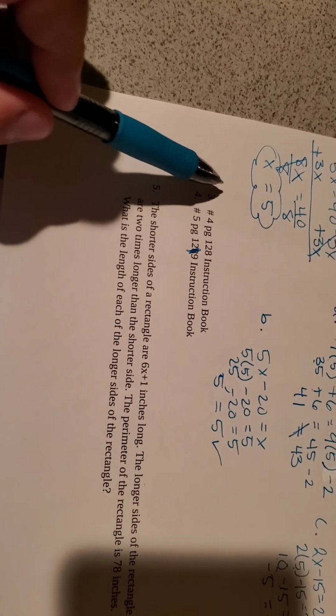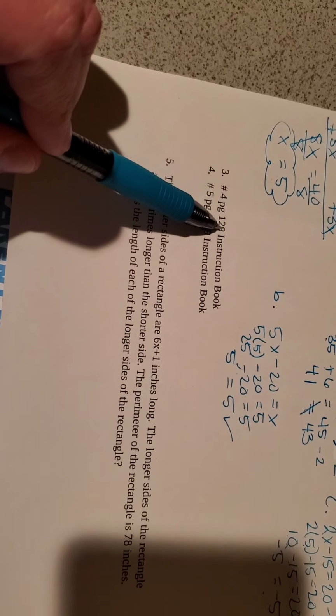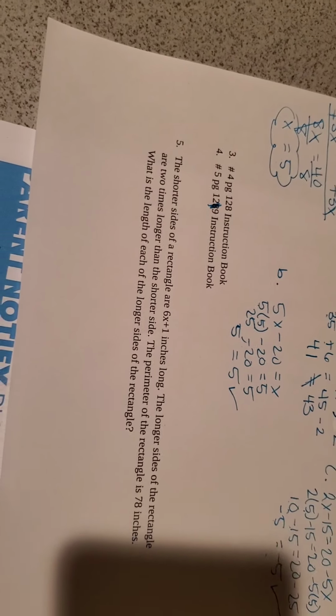So I'm going to cross out this 8 because that's wrong. So the next one I'm going to go over is number 4 from page 128 of your instruction book. I was going to do it on scratch paper, but now I'm thinking I can just do it in the book. So give me 1 second.